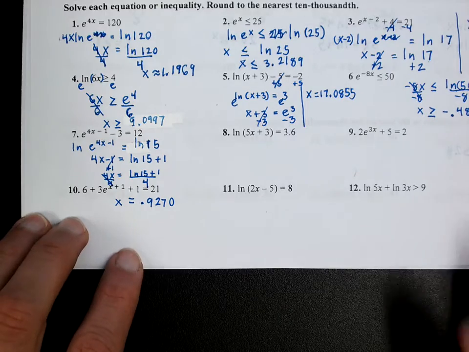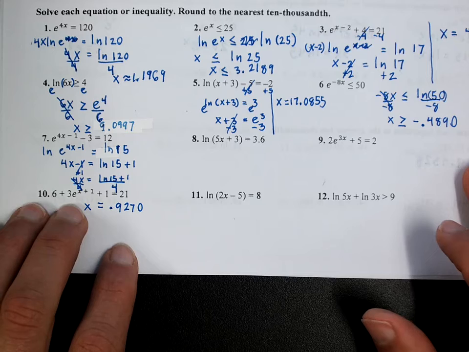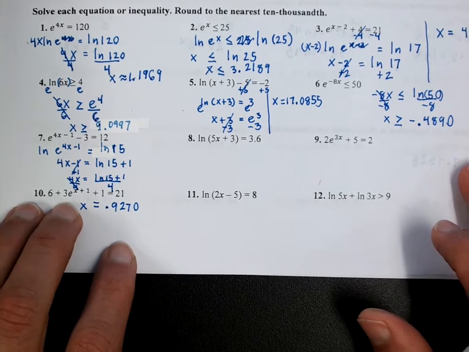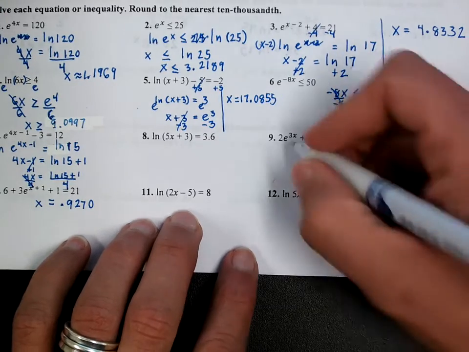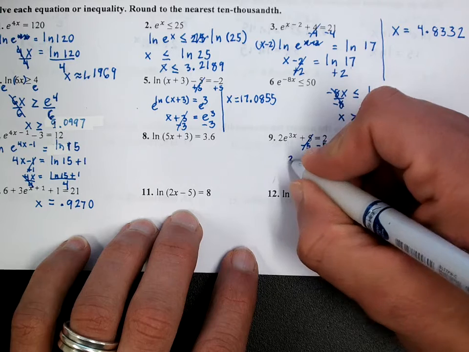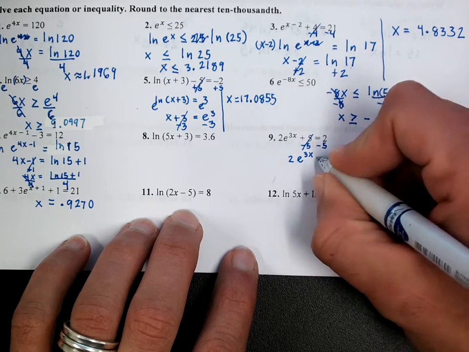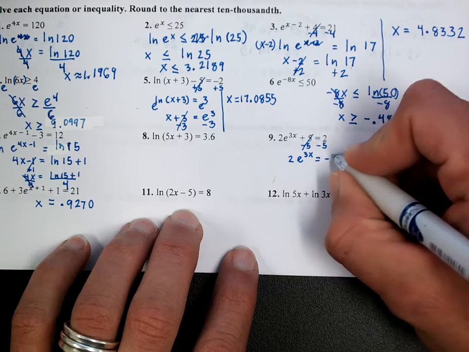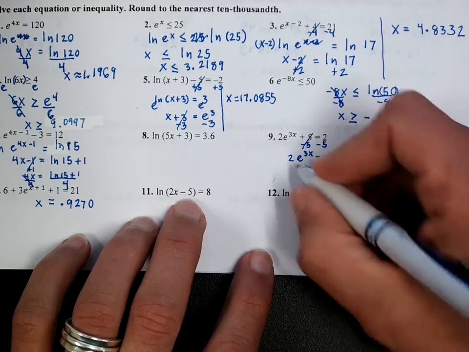Let's see, I'm not going to do number 8. Number 8 is essentially like what we have on number 5. Same idea. Well, on number 9, let's do number 9. Alright, so number 9, we're going to start off the same. Please try to isolate the base e exponent thing over here. Alright, now we're going to divide this by 2 first.